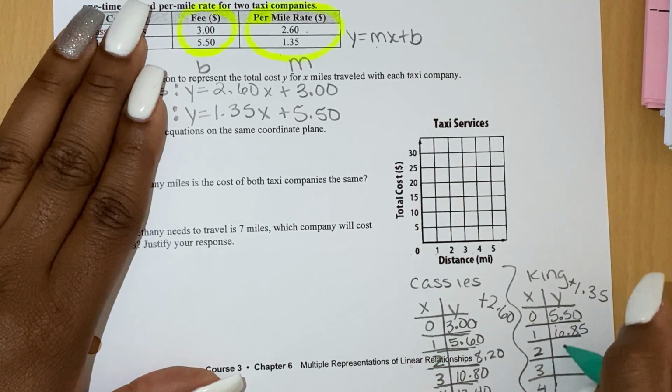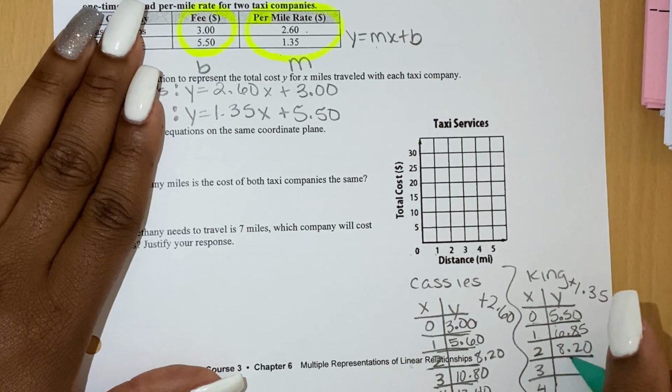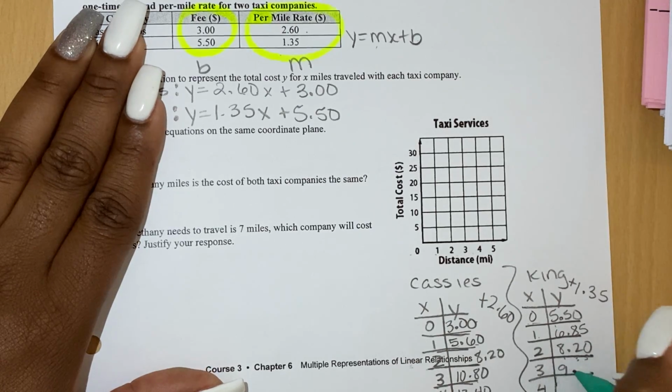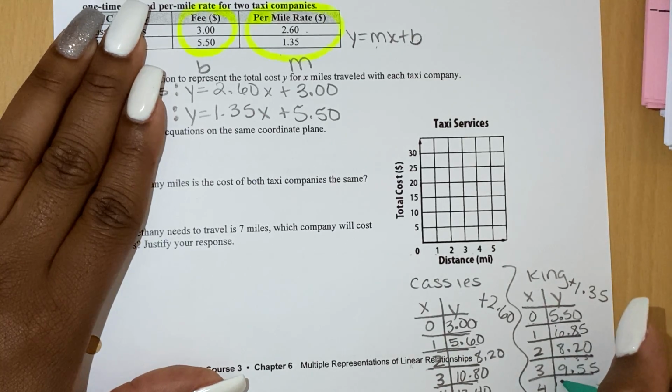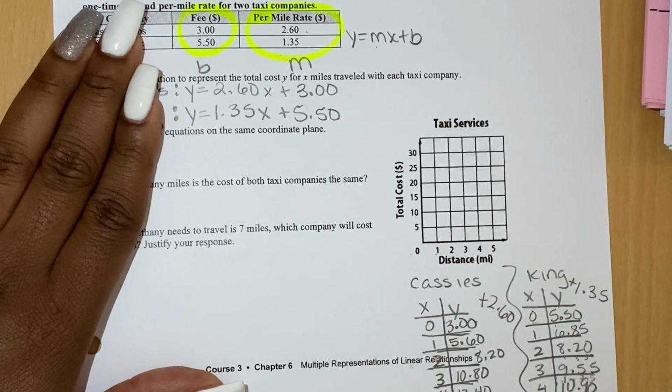If we travel 2 miles, $8.20. What about 3 miles? $9.55. What if we went 4 miles? I believe it is $10.90. Okay.